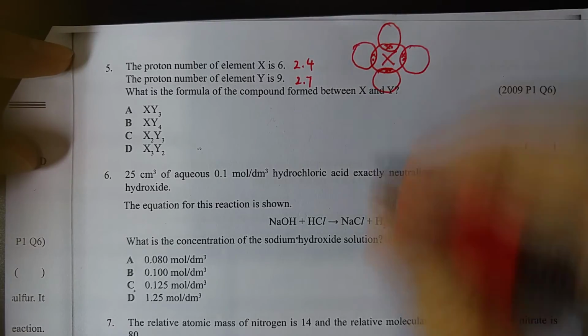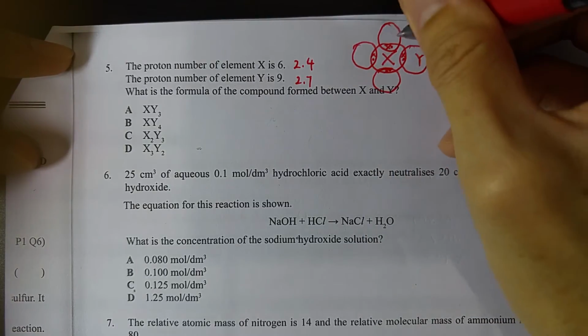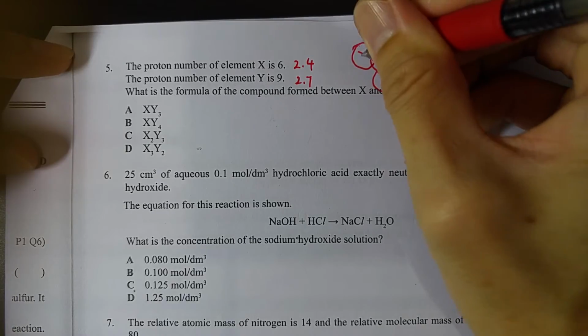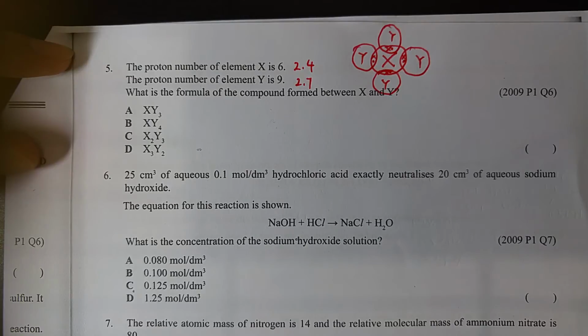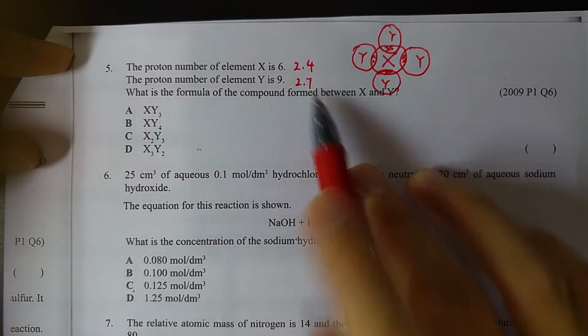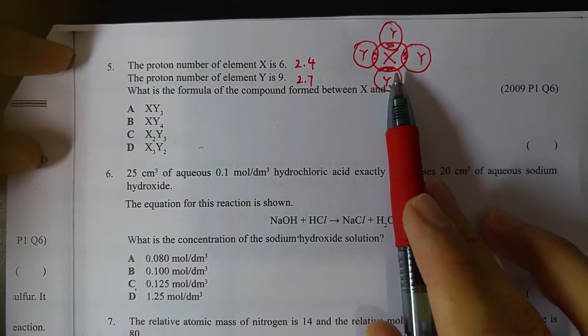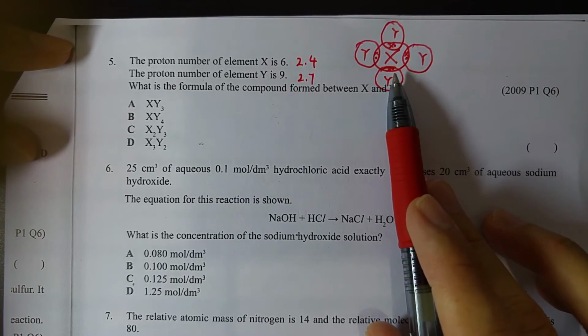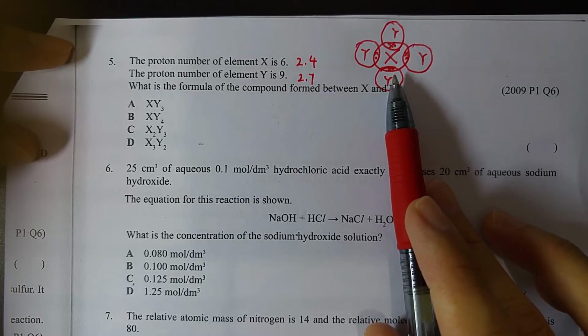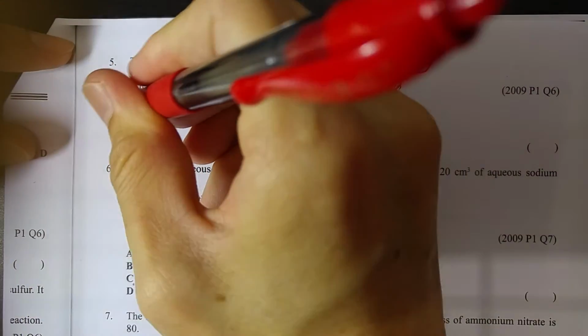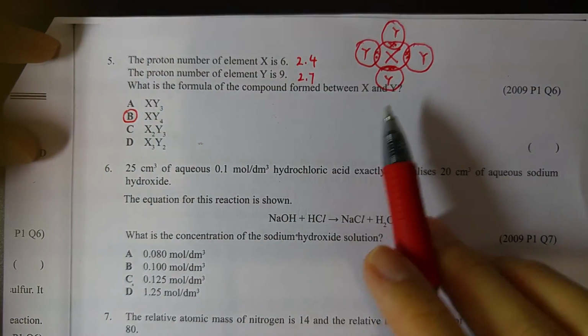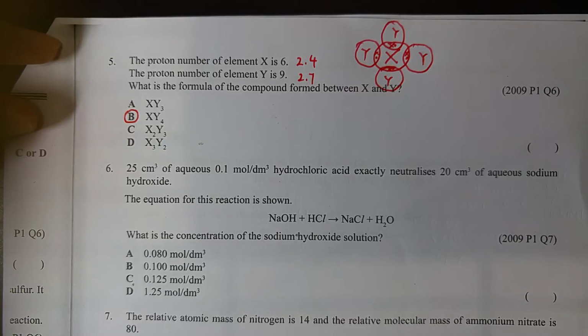Okay, sorry, it's kind of small. And then this would be the Y. Y only needs to share 1 pair of electron because it is 2, 7, needs 1 more electron in order to be stable. So this is the dot and cross diagram, which means that the formula of the compound will be XY4. So this question is actually a bonding question, not a mole concept question.